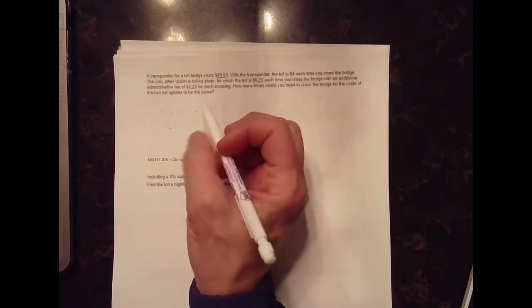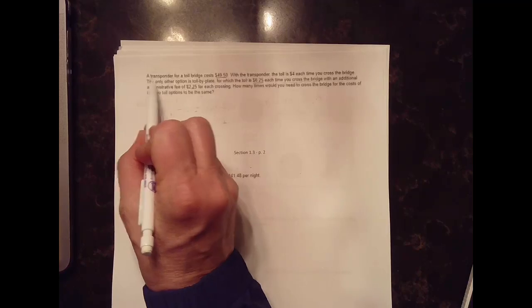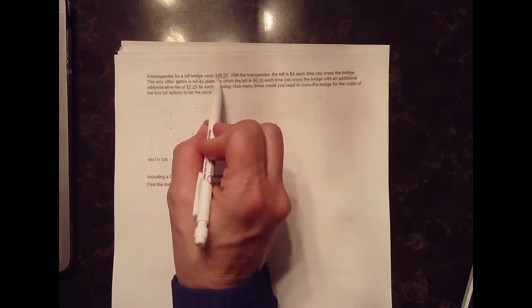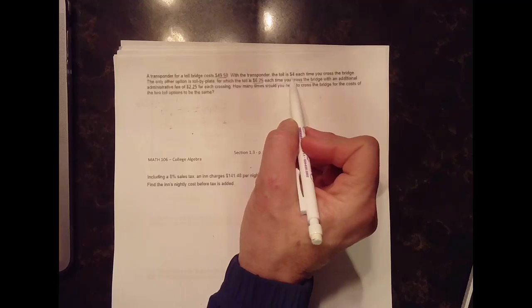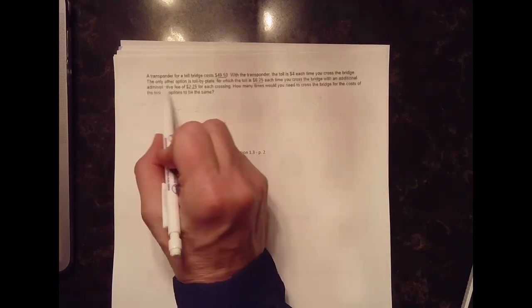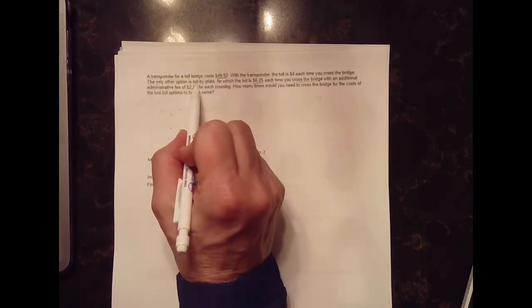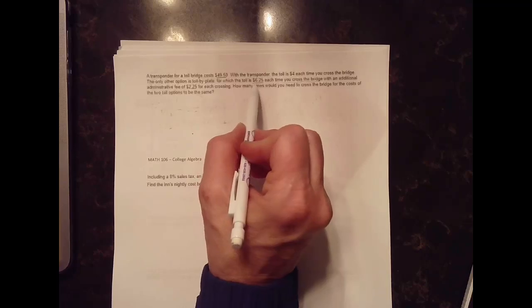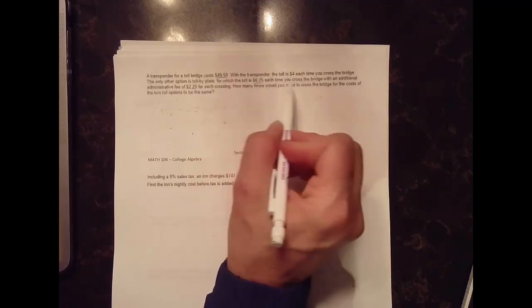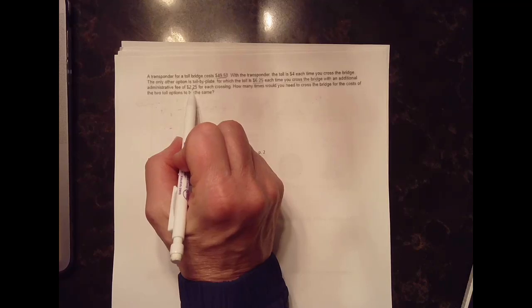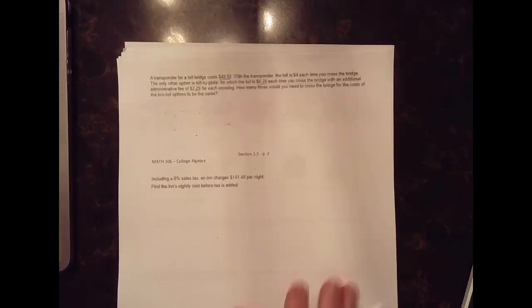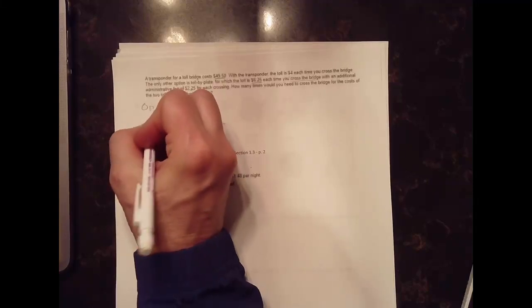So let me start over on this problem here. On the second page, the transporter for a toll bridge costs $49.50. The transporter with the toll is $4 each time you cross the bridge, and the only other option is a toll by plate, for which the toll is $6.25 each time you cross the bridge, with an additional administrative fee of $2.25 for each crossing. So this is going to depend. You really have two options here for your cost.